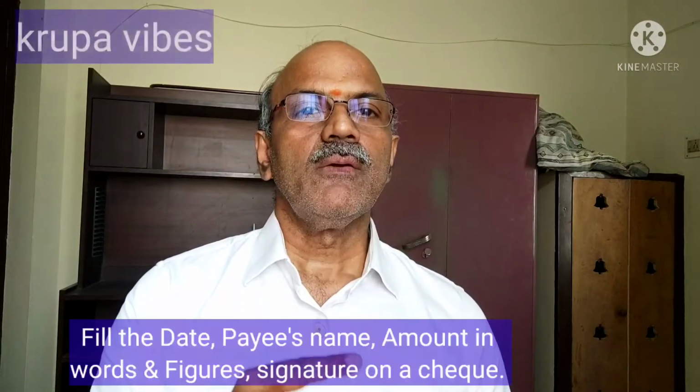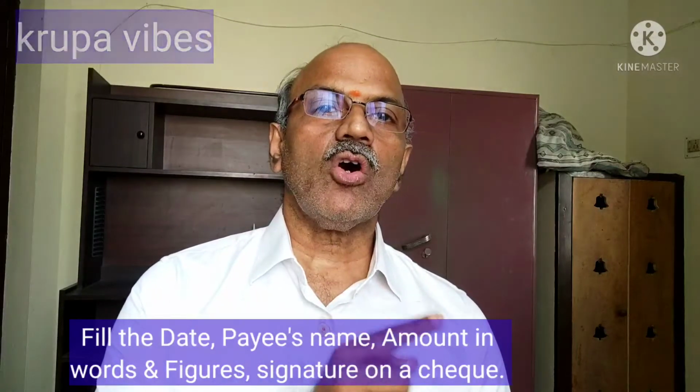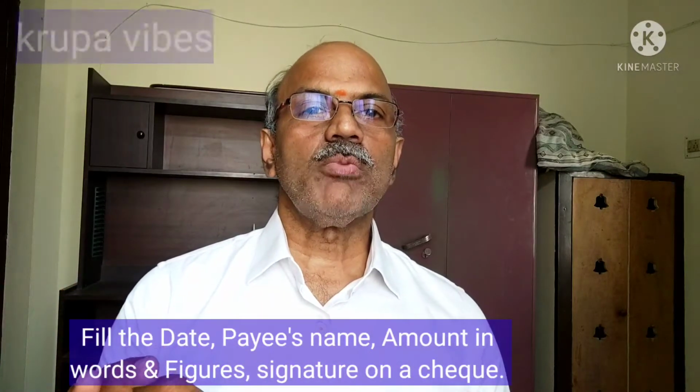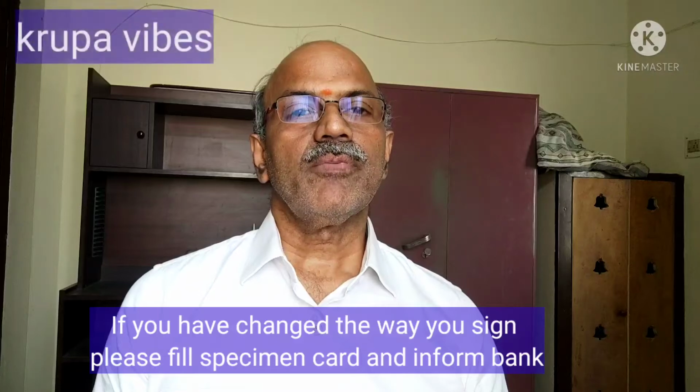An important thing: what needs to be properly filled on a check is the date column, the payee's name, whether it is going to be payable to bearer or order, then the amount in words, which should match the amount written in digits, followed by a proper signature which is given to the bank. In case there is a change of signature, you need to update that in the bank, and then you should sign accordingly. So these are the requirements that are needed.